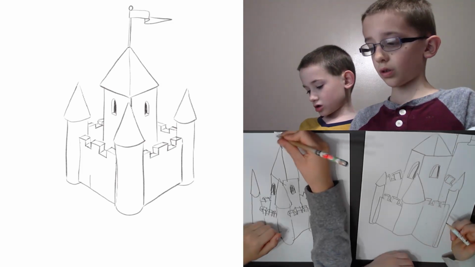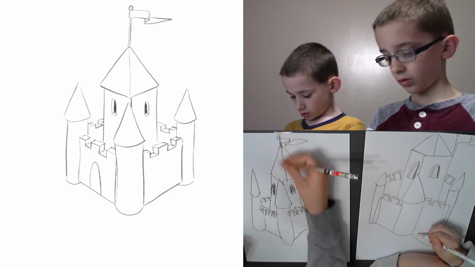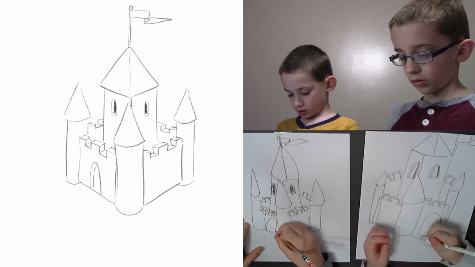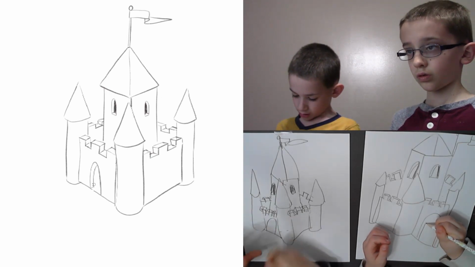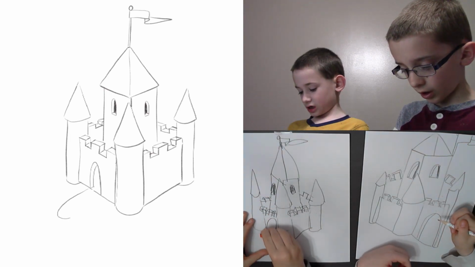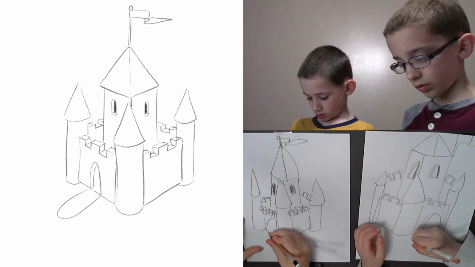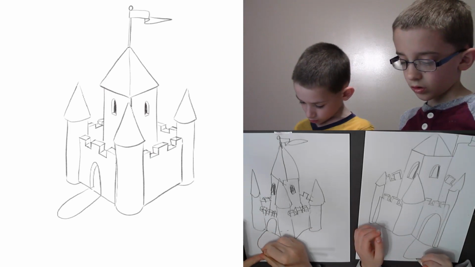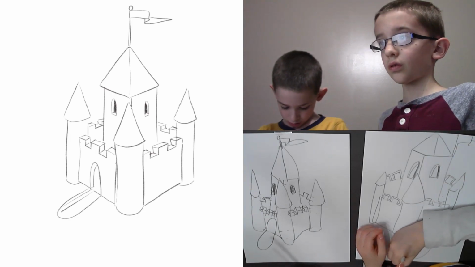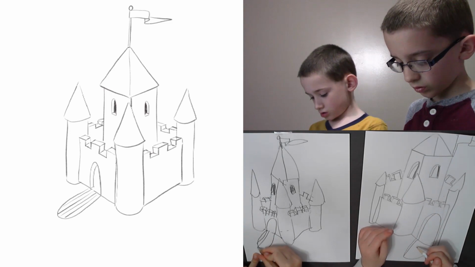Okay, now we're gonna do the door. A line right there, and then a line in there, and then back in. I'm gonna erase at the top a little of that. And then you draw a line in there, and a little line right there.